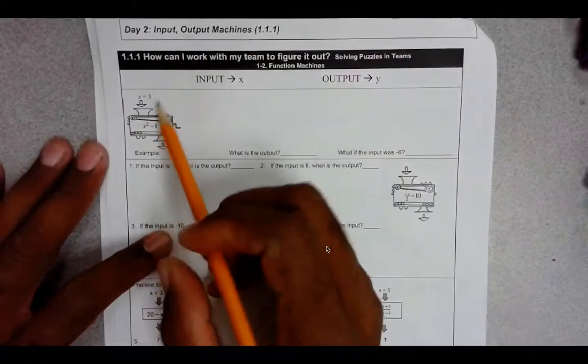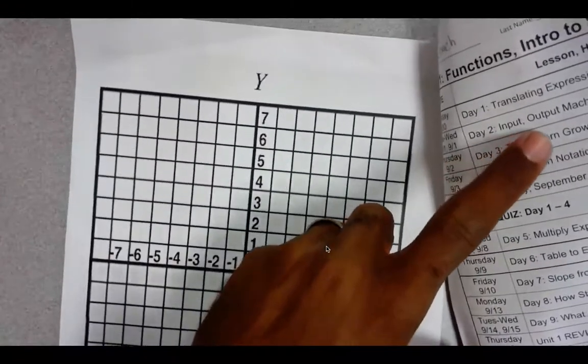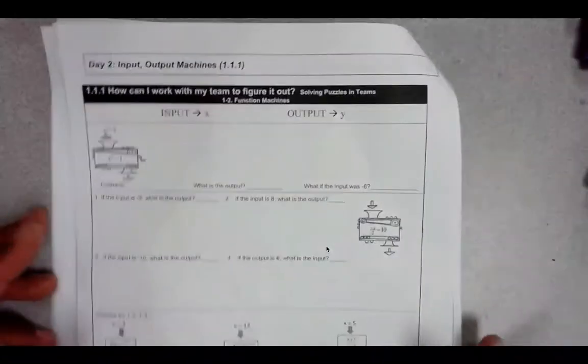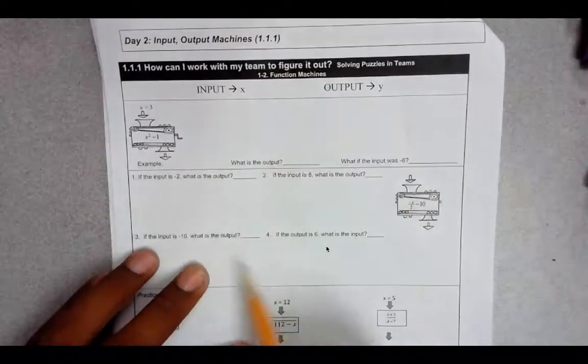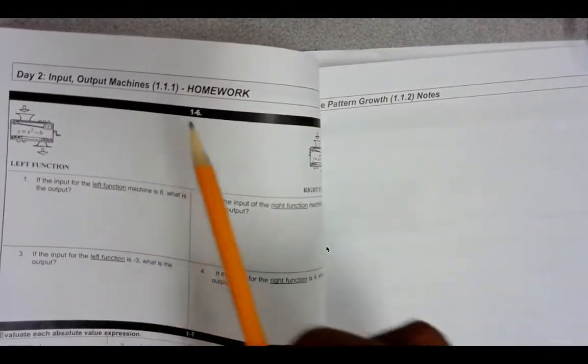It's Coach Osborne. I'm going over the day 2 section in your packet. So if you look in your packet, you'll see day 2 right here, input output machines 1.1.1. I'm going to be going over these notes. After I go over this page and the page after that, your homework is going to be this page right here where it says homework 1.1.1.